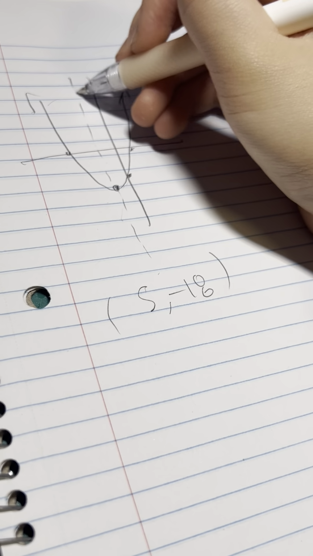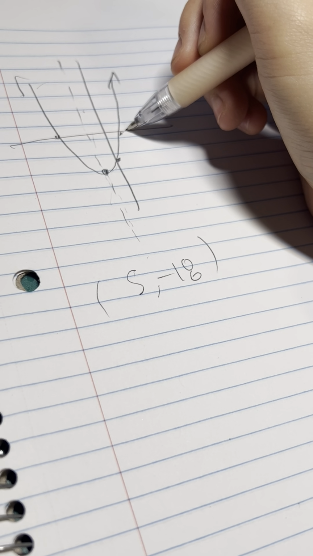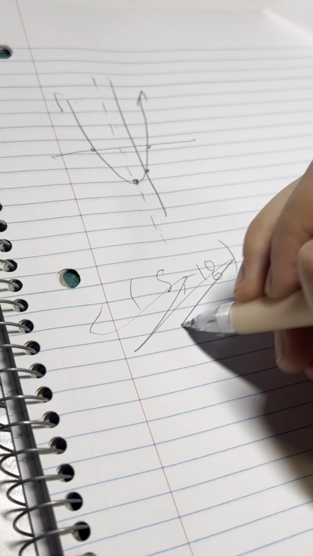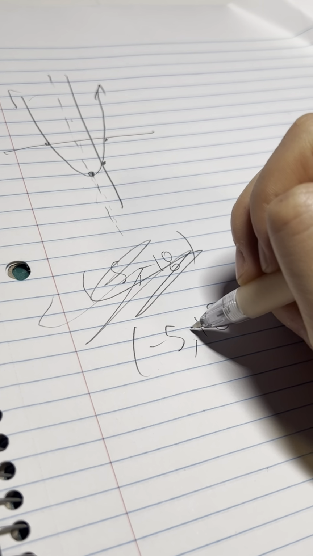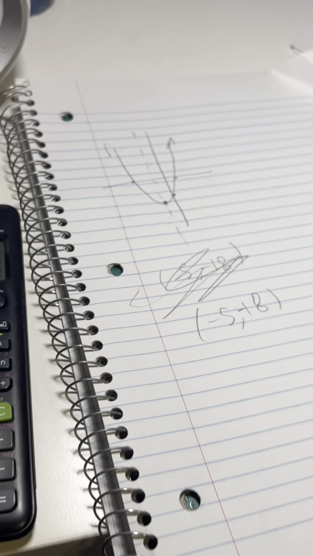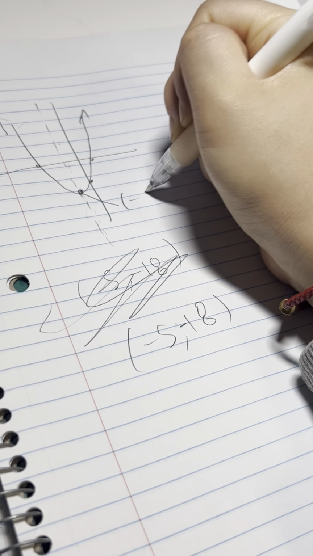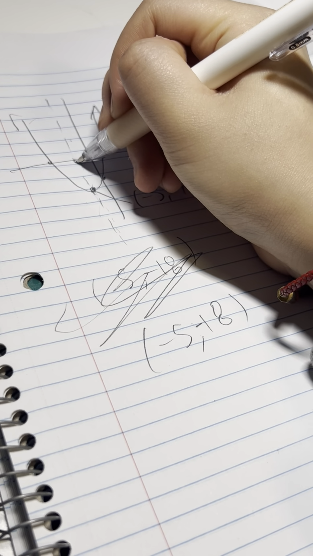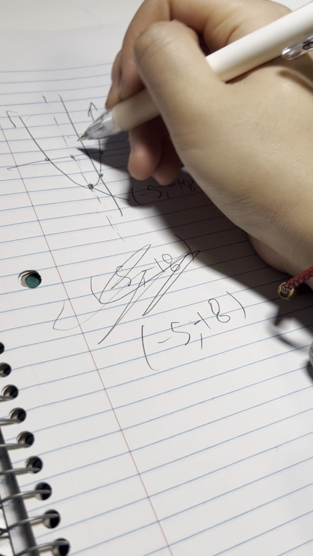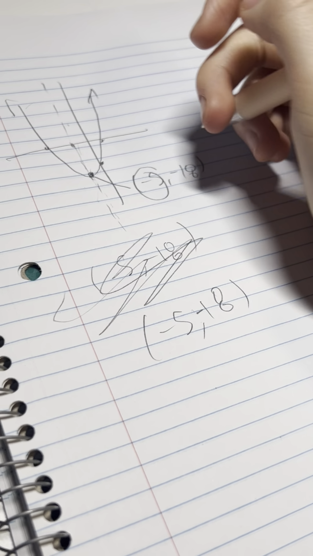Then we just want to find out what this line is, right? Okay, I'm going to make up a vertex. So then we basically just want to find what this line is. Now this point here, it's going to be -5 and -18, right? So we want to find whatever the x value is. Well, we already found the x value. It's the x value of the vertex.